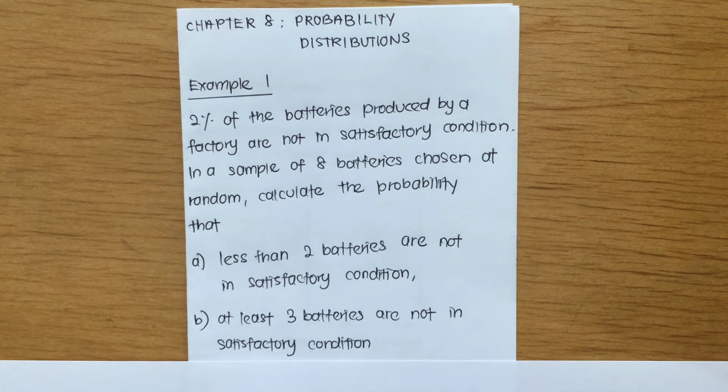Now I'll be discussing Form 5 Additional Mathematics Chapter 8 Probability Distributions Long Question Example 1 Part 2.